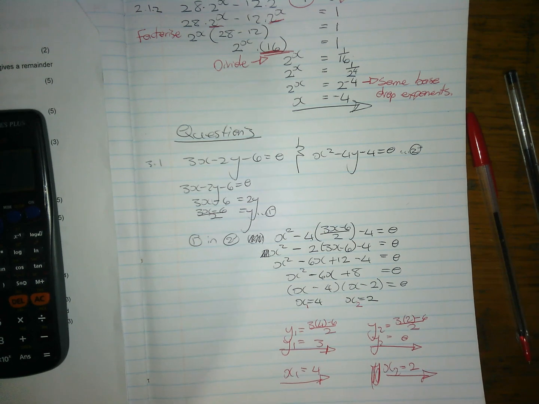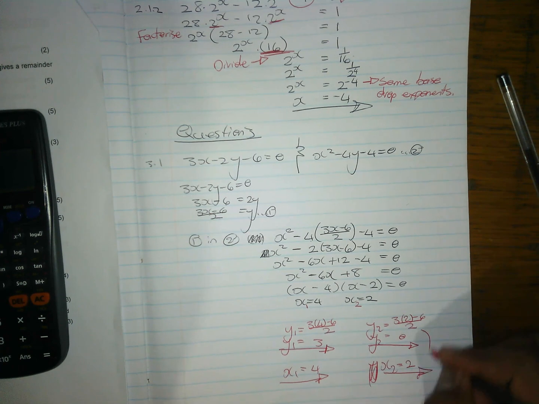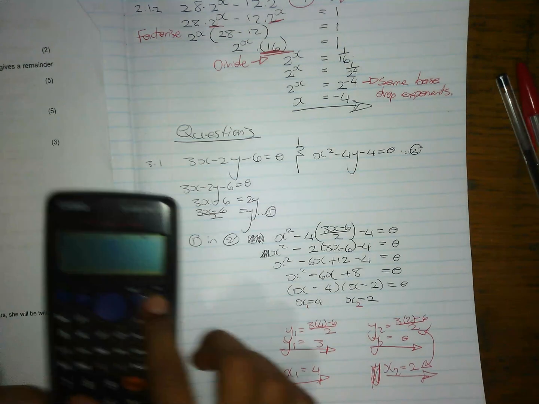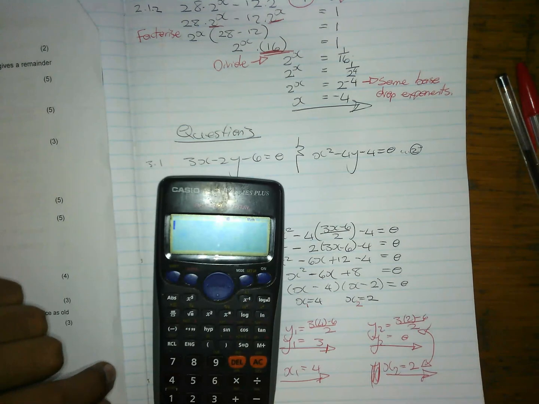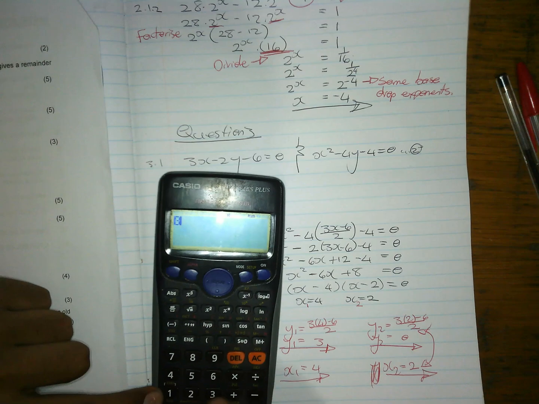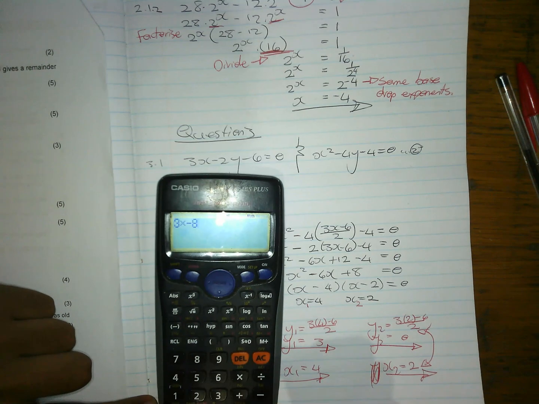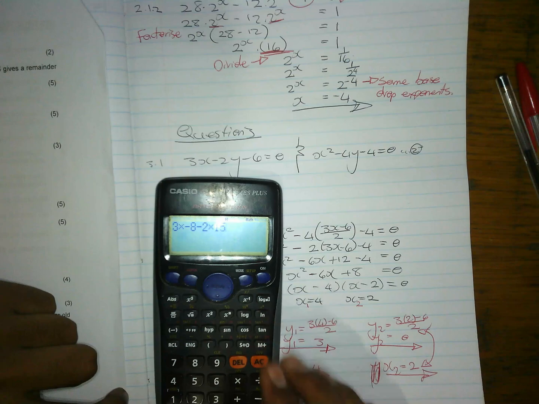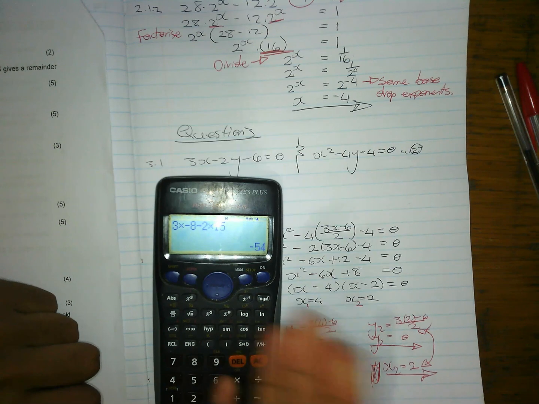But let's test their answers. If they got x equal to 2 and y equal to 0, that means they got this pair over here. That means that x equal to negative 8 and y equal to 15 should be together. So we're going to try that now. The x is negative 8, so 3 times negative 8 minus 2 times 15. You see, it doesn't work.